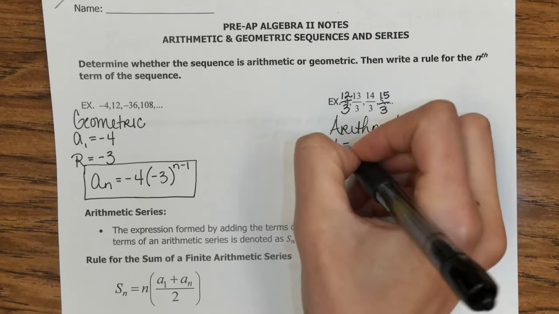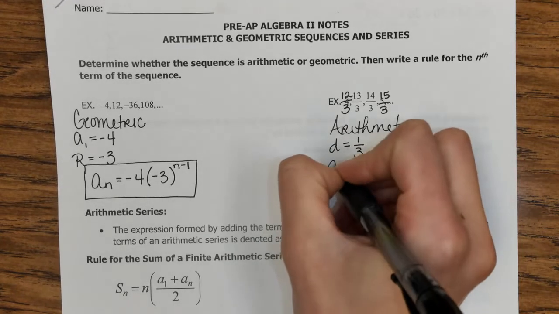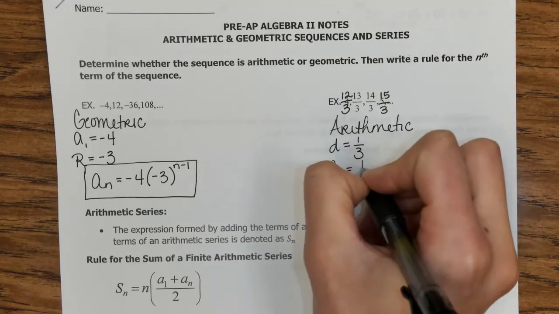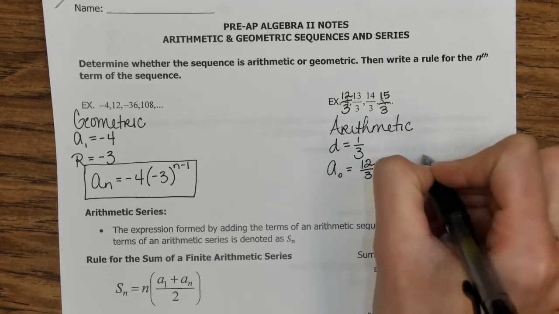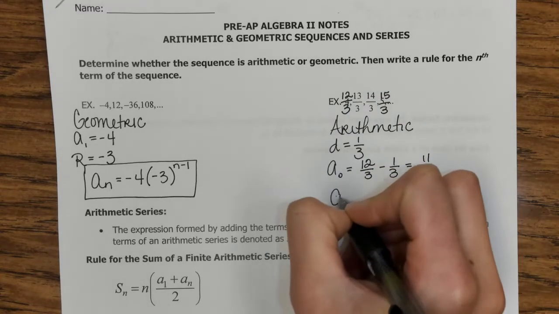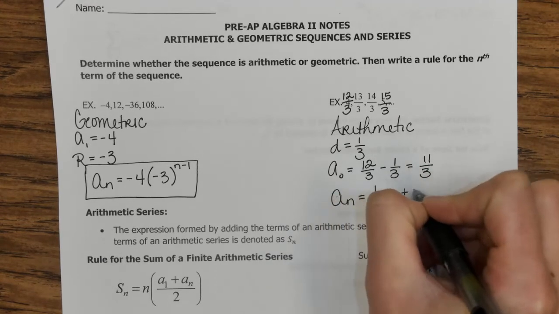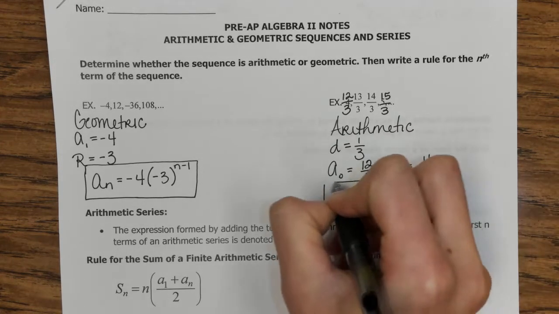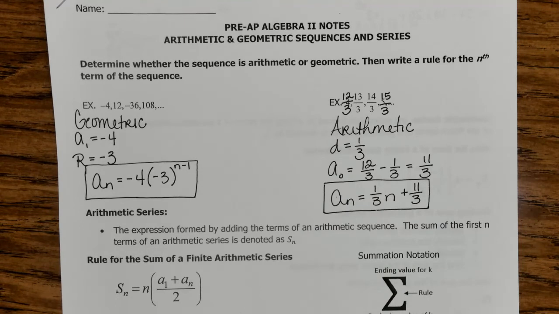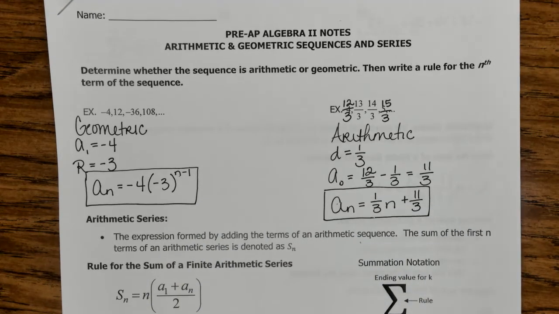My common difference is 1/3. Okay, I'm going to find my A0 by subtracting my difference, 1/3, from my A1, 12 thirds, and that leaves me with 11 thirds. So my equation would be AN is equal to 1/3 N plus 11 thirds. Okay? So hopefully you'll recognize the difference between arithmetic and geometric. Arithmetic has more of a linear equation. Geometric has your n as your exponent. Okay? Because it's similar to exponential.